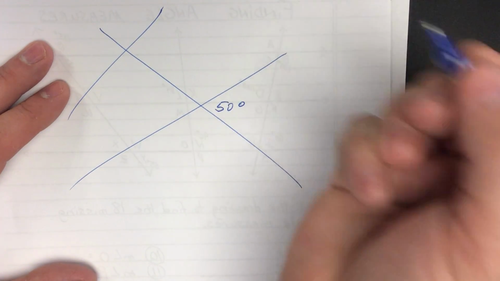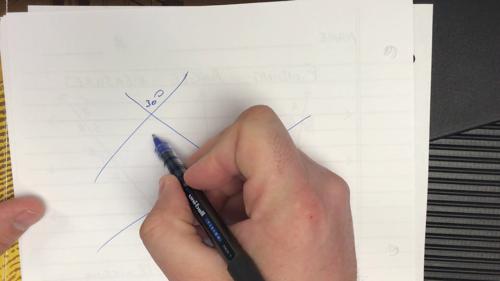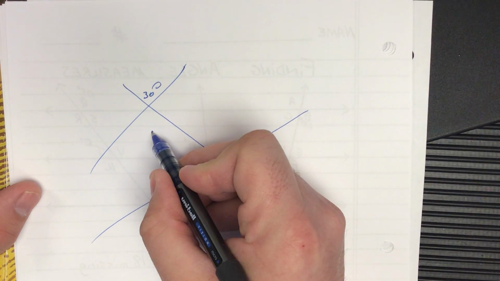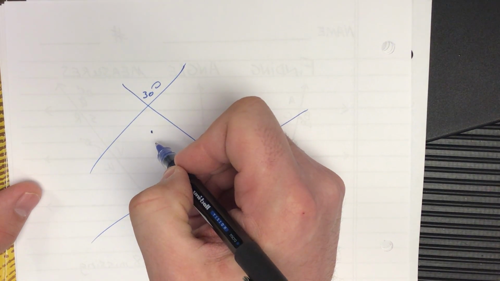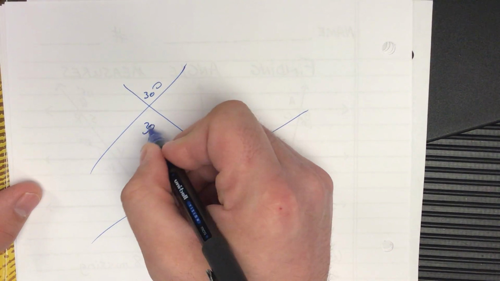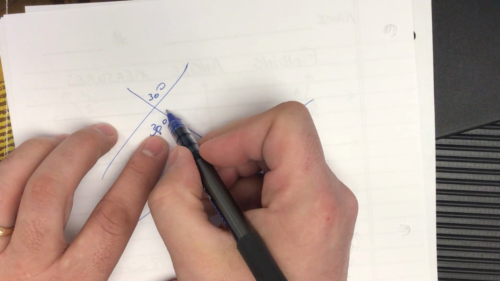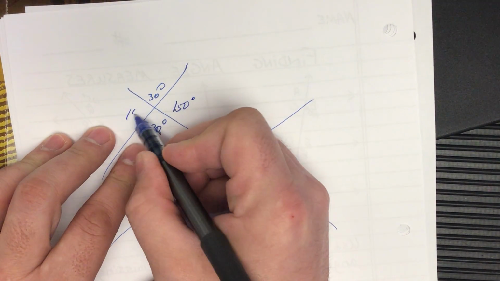50, 30. We can get all the other ones. What's this one? Okay, it shouldn't take us this long to figure that out. What is this one? No, 50, right? It's the same as this one. 30. They are across from each other. This is 30, and somebody says, what's the one across from it? You don't even have to think about it. Then 170 is on the other side. Next one. 150. 30 plus what is 180? 150. And then they're across from each other.